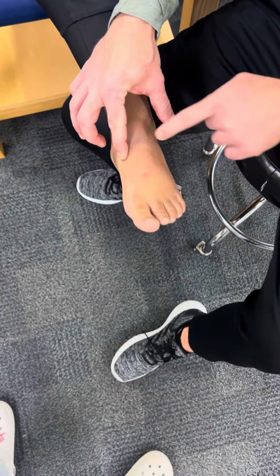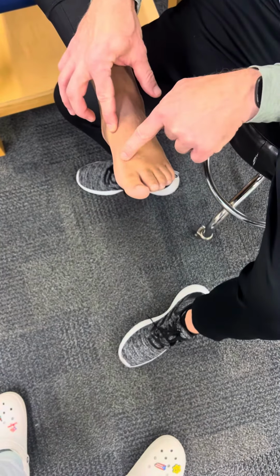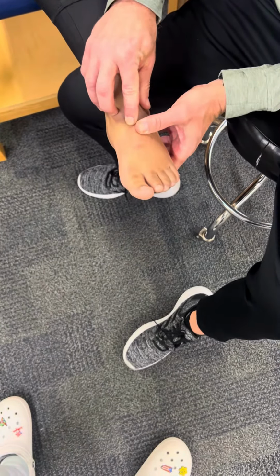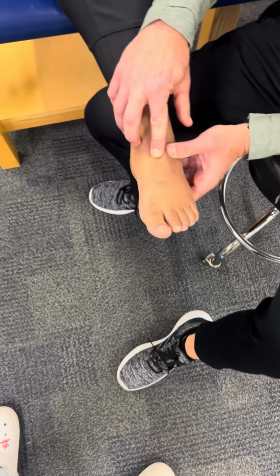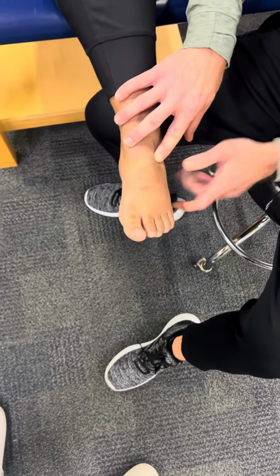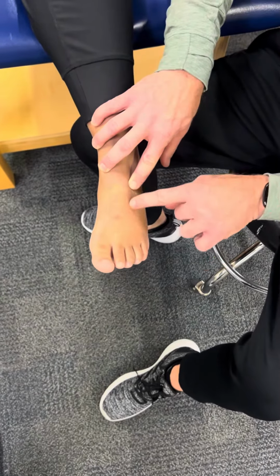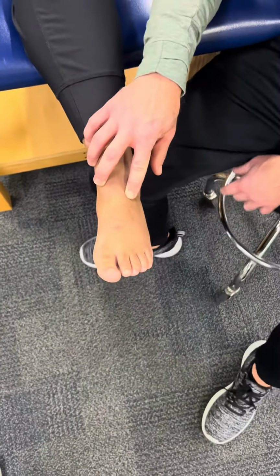So the first one lines up with the first metatarsal. The second one right here lines up with the 2nd metatarsal. The third one right here lines up with the 3rd metatarsal.